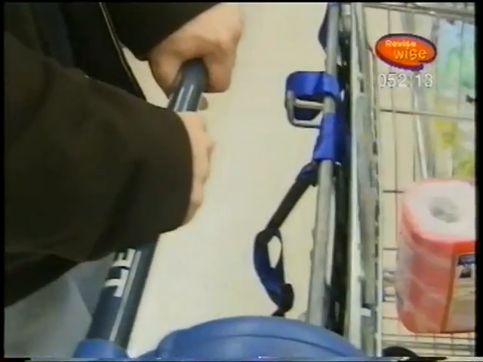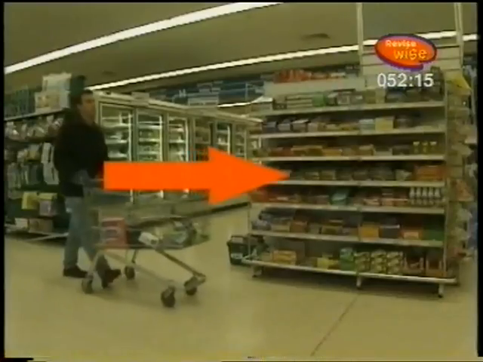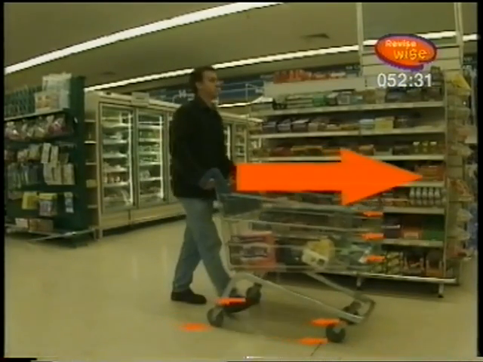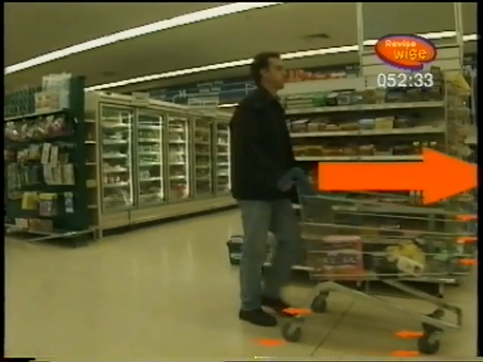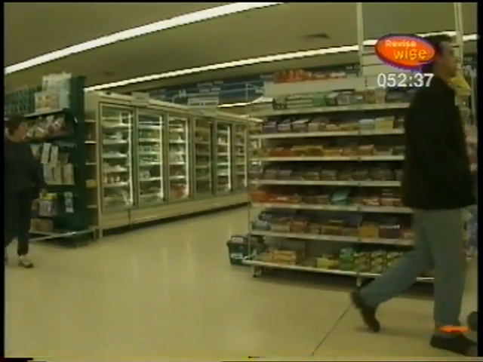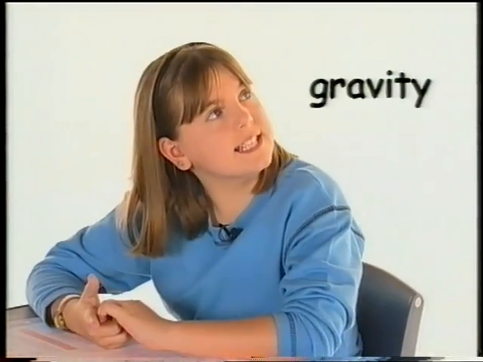Let's go back to the supermarket trolley. When it's pushed, there's more than the man's push force at work. There's a bit of air resistance pushing back. And there's the friction between the wheels and the ground. Can you think of any other force at work? I know, it's gravity.